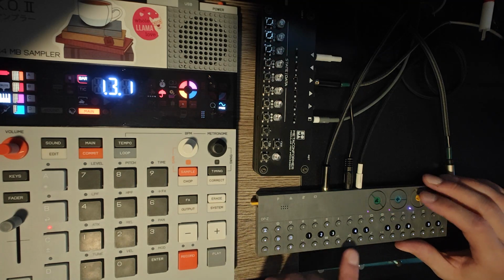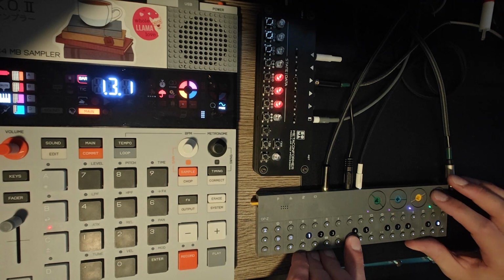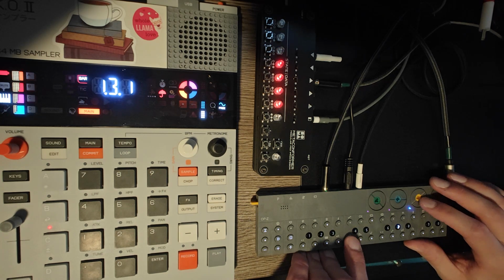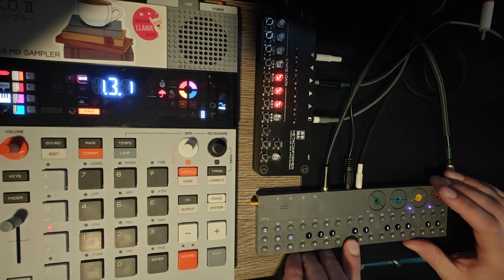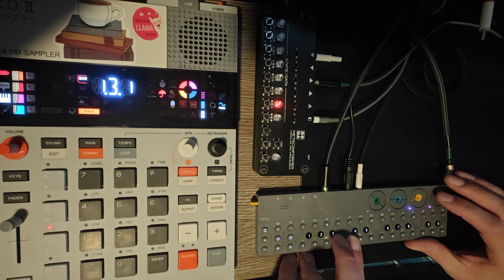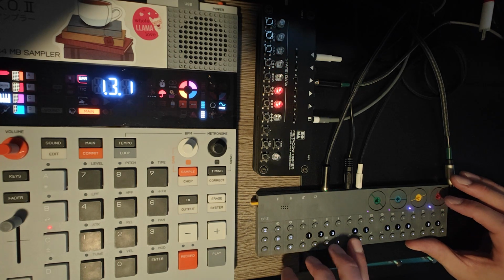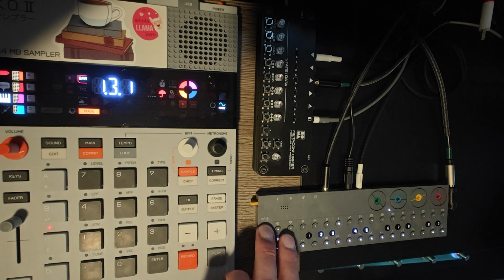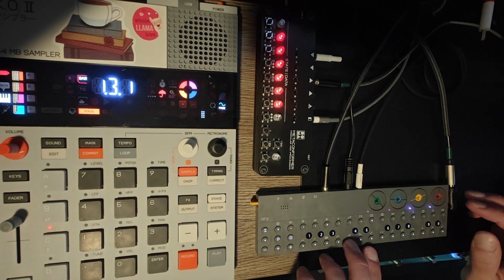Okay, cool. So that sounds kind of plucky, and then I'm going to enable the comb filter, which is going to make it repeat a bunch. Cool. And actually, let's just make it key track.